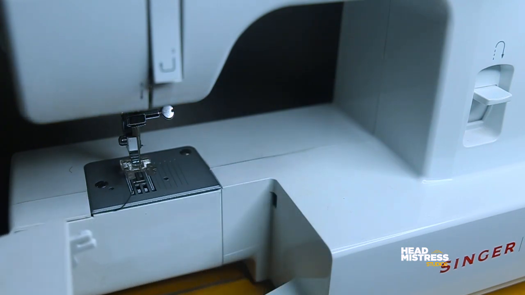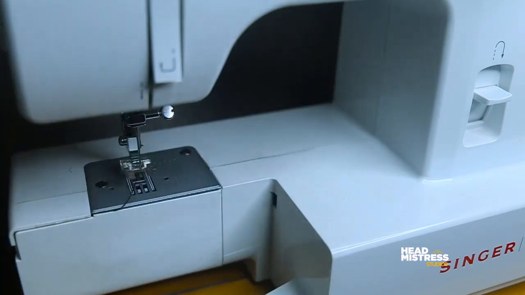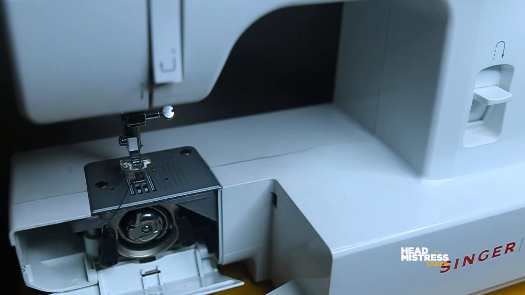First of all, this is a compartment where I keep my pins. The type of pins that I use are in this storage. I have a video where I explain in detail the type of pin that I use. I'm going to link that video up there and also in the description box.